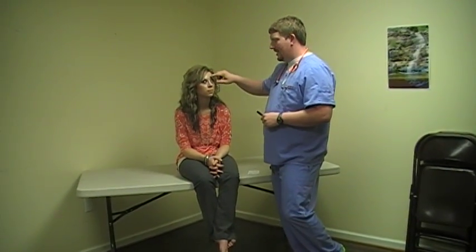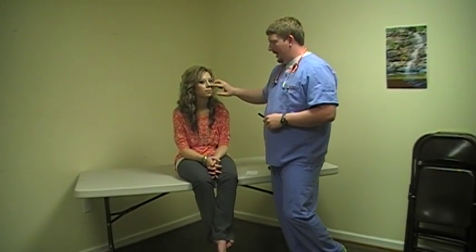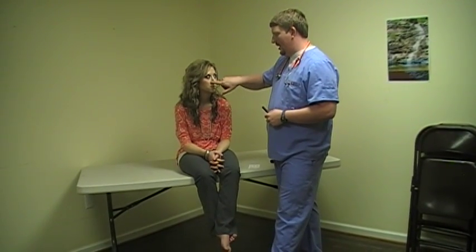Then we're going to palpate the frontal and maxillary sinuses. Frontal up here, maxillary, checking for any tenderness. So there's no tenderness there, no inflammation. Now we're going to assess the patency of the nares. So if you can breathe in, and then breathe in and out.